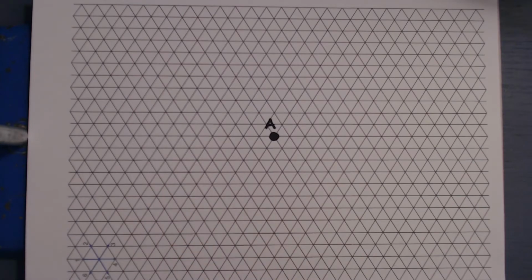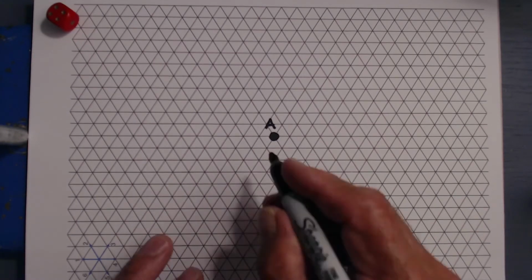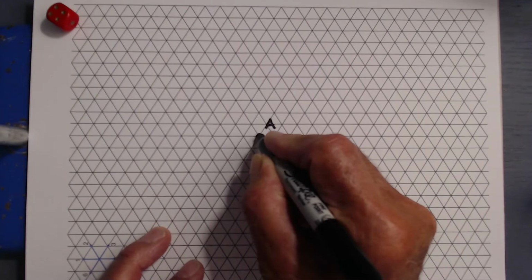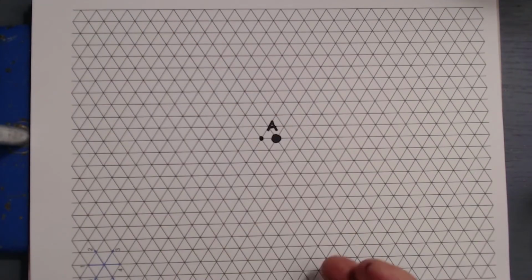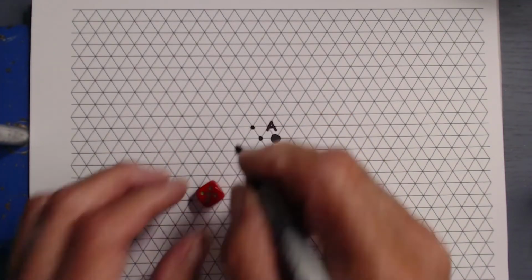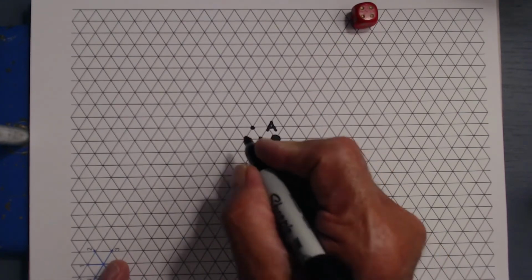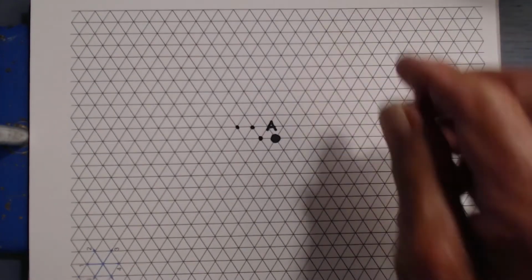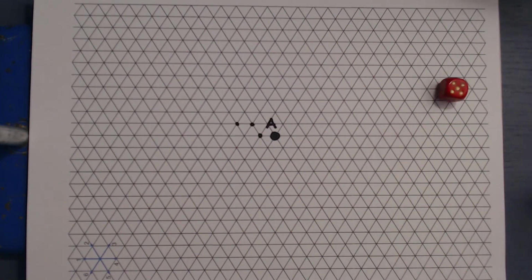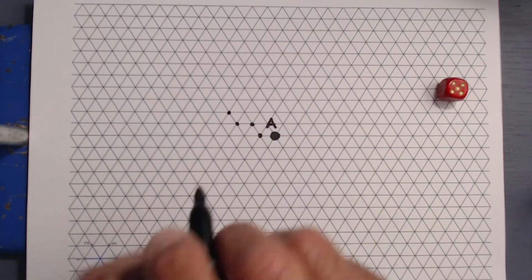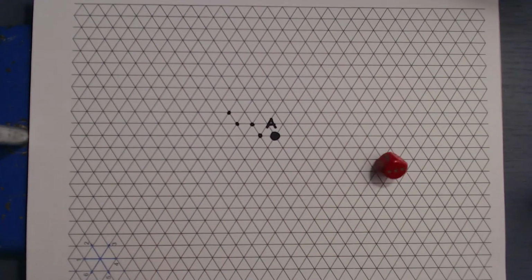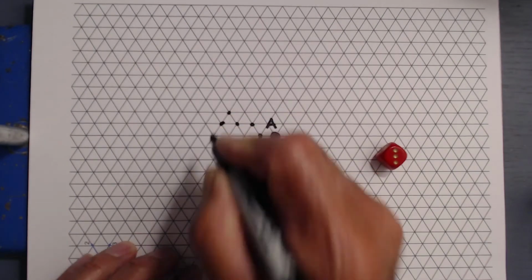Now we're going to use a dice to plot the path of the molecule for 25 successive collisions. And first collision, it's travelled to here. Second collision, it goes to there. So completely random. Third collision, it goes to there. Fourth collision, to here. Fifth collision, down to there.